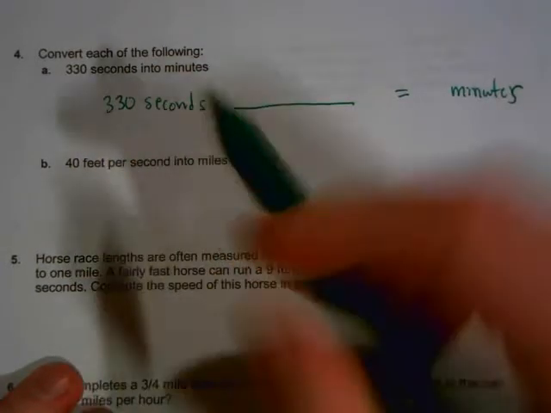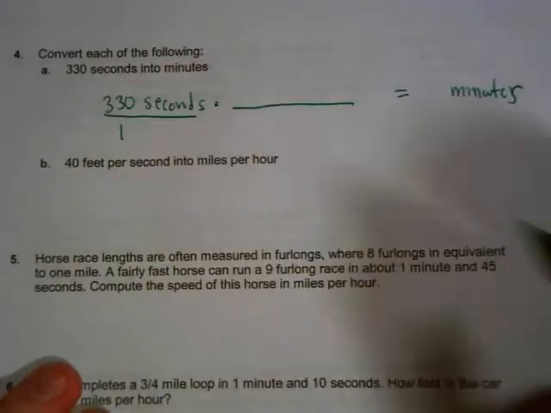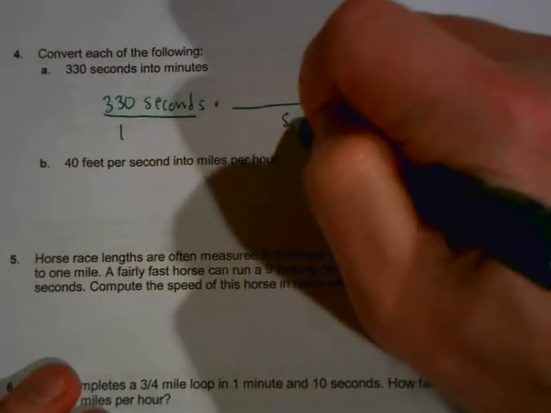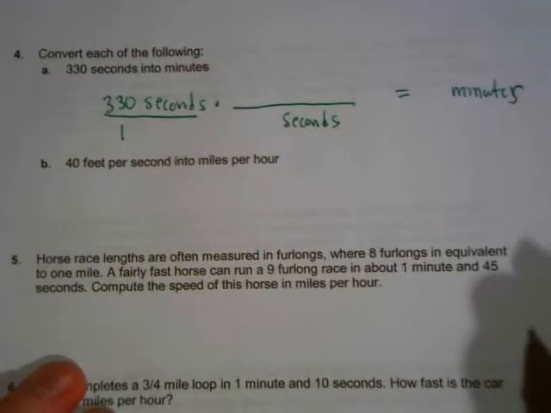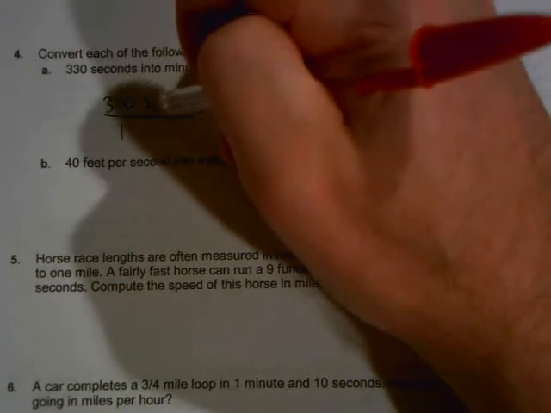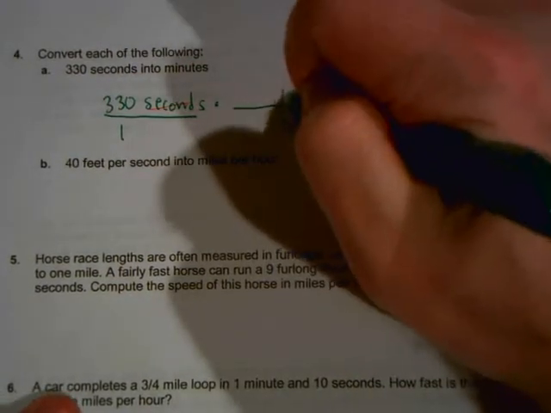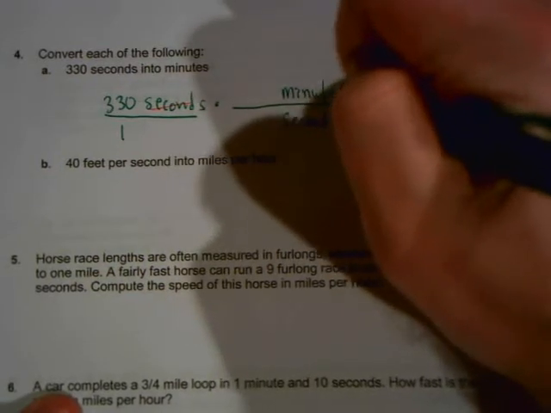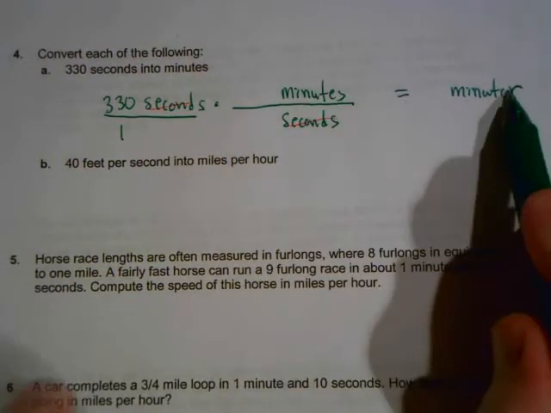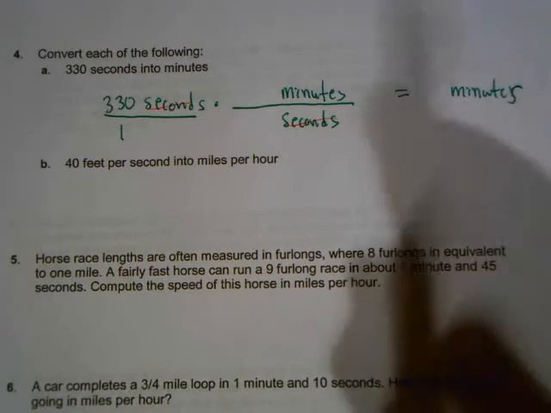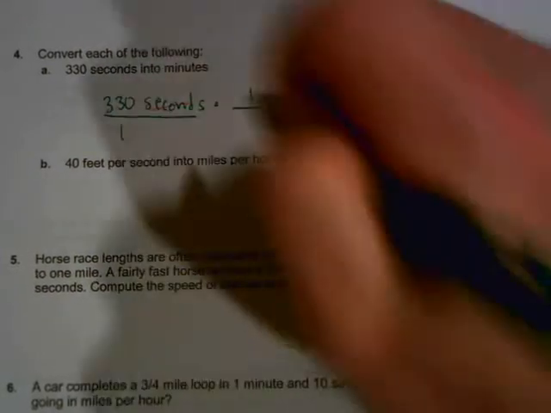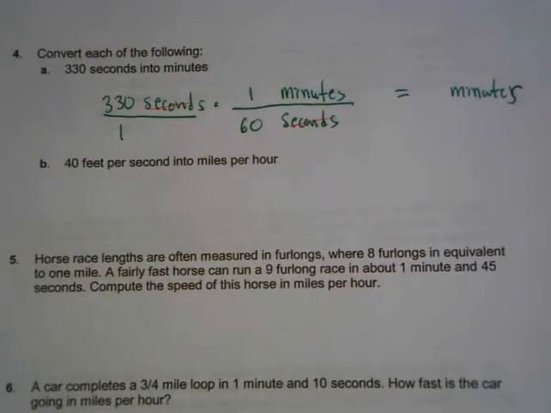So if I want to get rid of seconds, I'm going to think of this as a fraction. I want seconds down on bottom so that when I multiply, seconds cancel with seconds. And when I get done, I want minutes. So I'm going to put minutes here up on top, and then minutes will be there. And then I fill in the numbers. I know that 1 minute is 60 seconds.